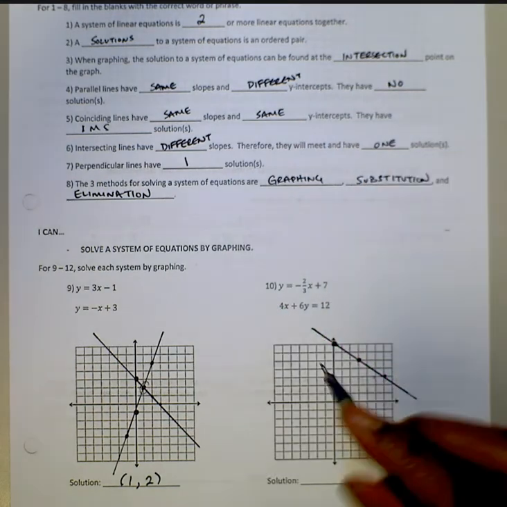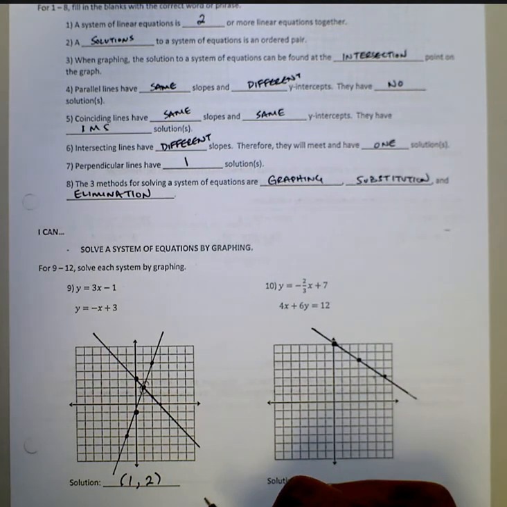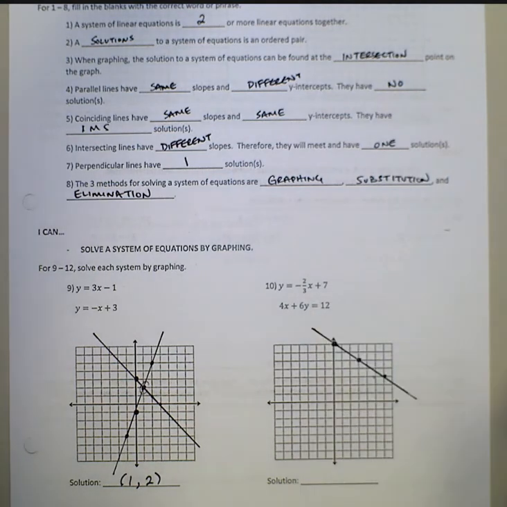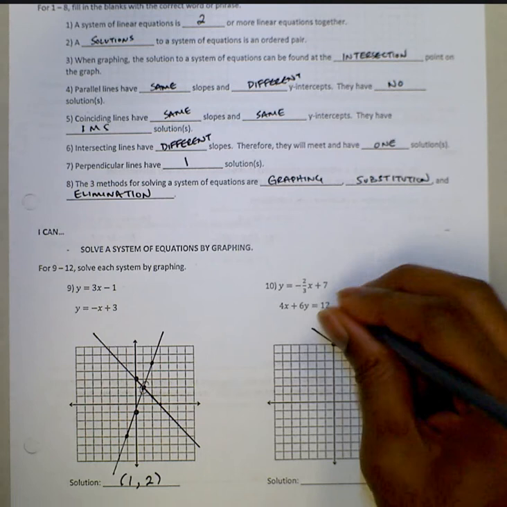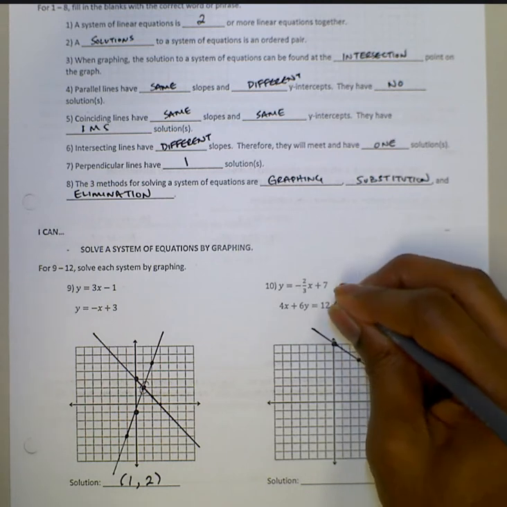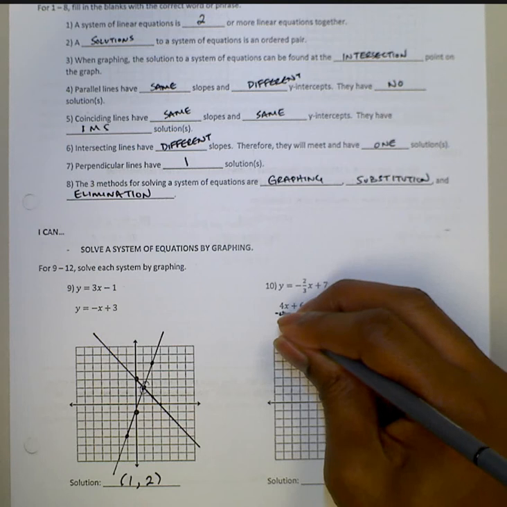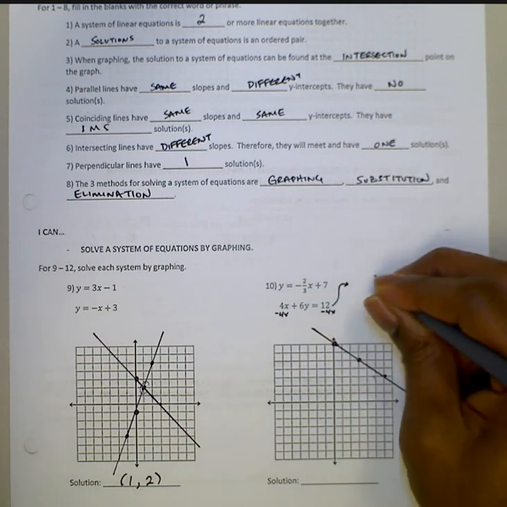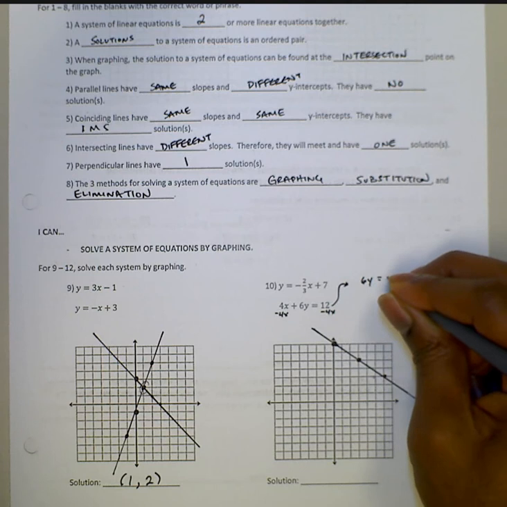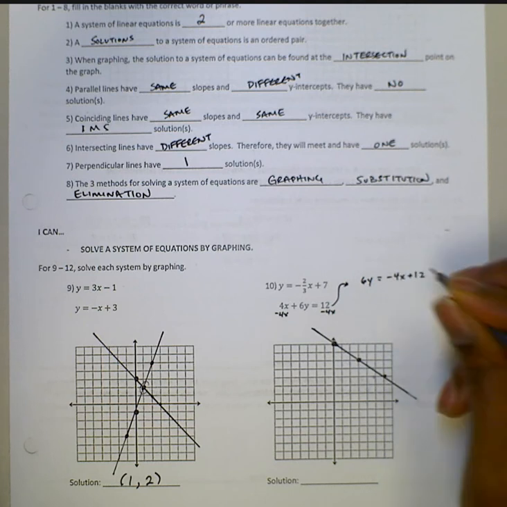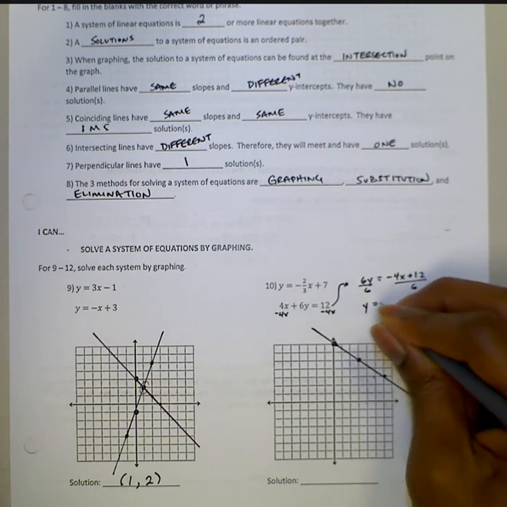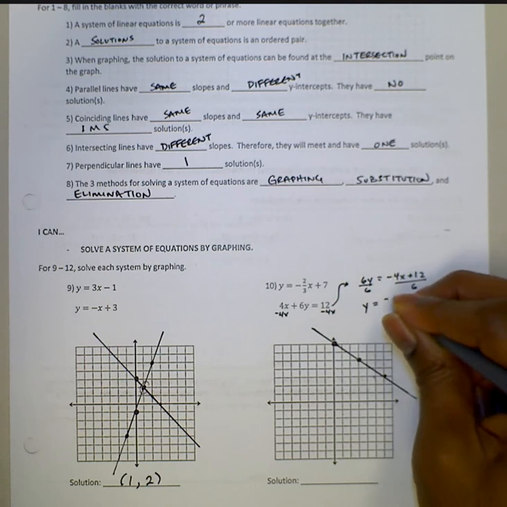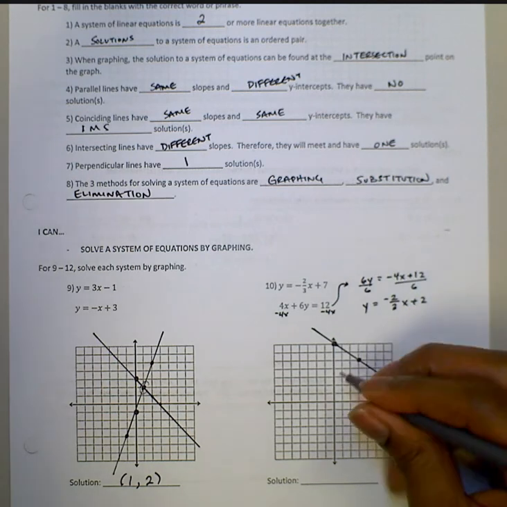Alright, our second equation is not in slope-intercept form. It is in standard form, but we can graph from this, or we could change it to slope-intercept form. Let's change it just so you can see it. I need to solve for y. We'll subtract 4x from both sides, and that will leave me with 6y equals negative 4x plus 12. To get y all the way by itself, I'll divide by 6. And so y equals negative 4 over 6, which simplifies to negative 2/3 x plus 2.